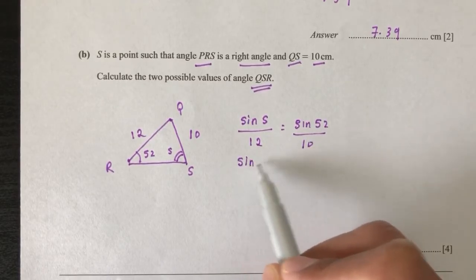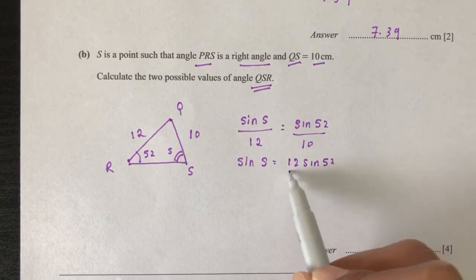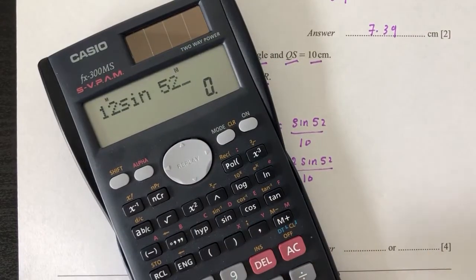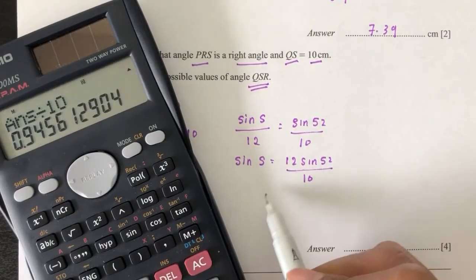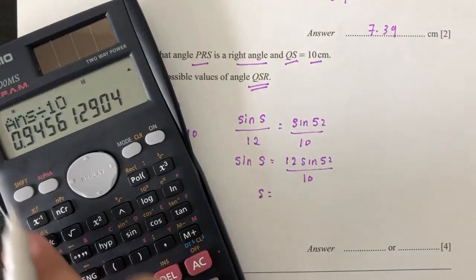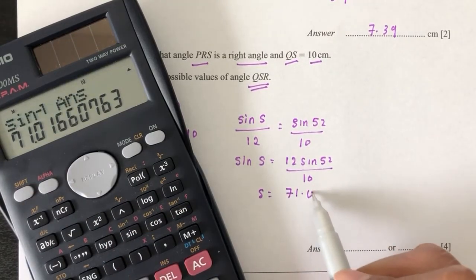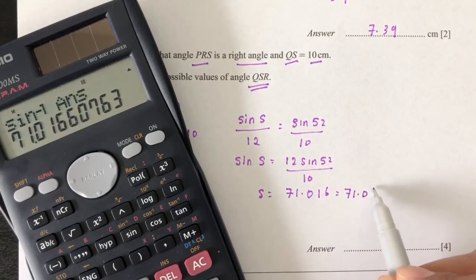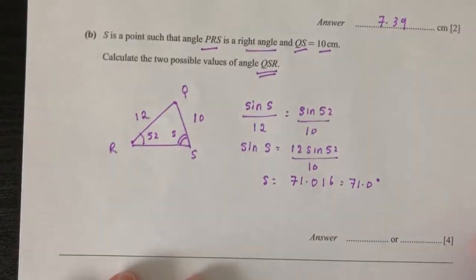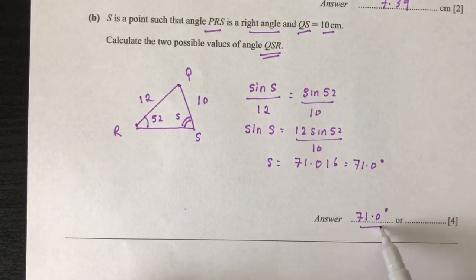So sine of S is equal to 12 sine of 52 divided by 10. So let's do that. 12 sine of 52 divided by 10 will be this, and the value of S will be sine inverse of the answer. So sine inverse, that will be 71.016, which is 71.0 degrees. So this will be 71 degrees, right?